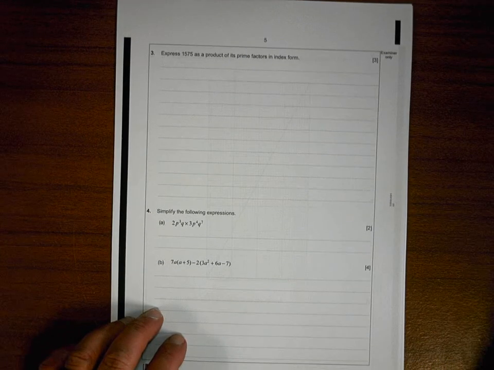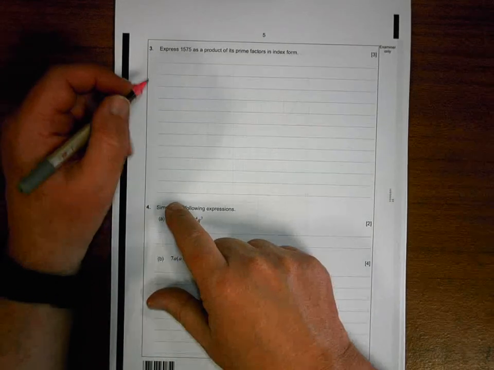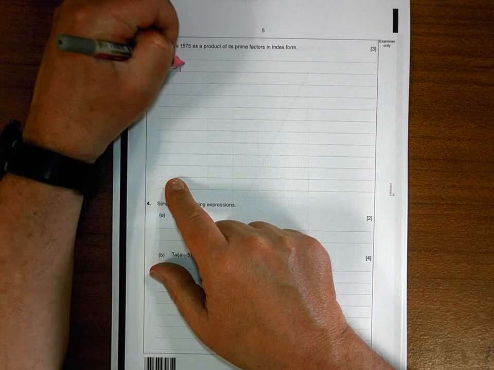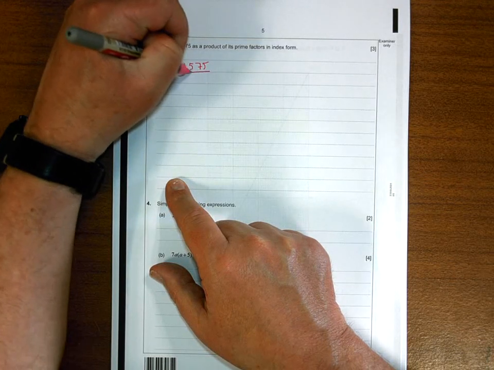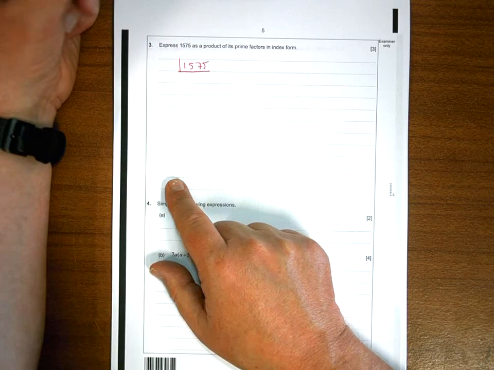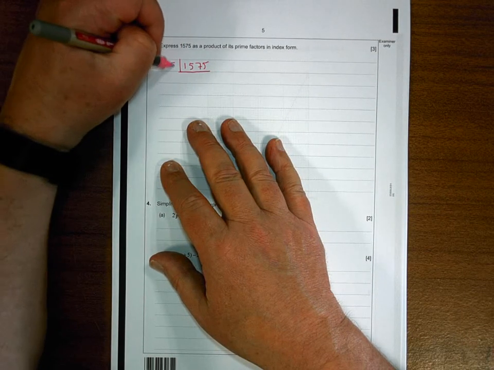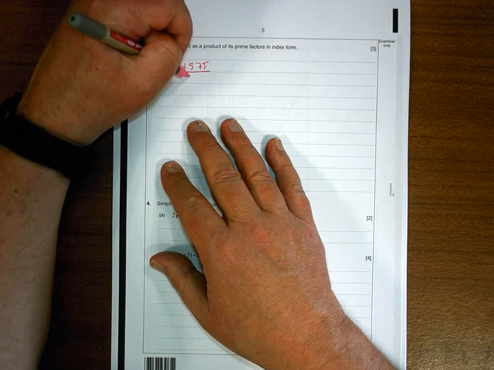Question 3. Express 1575 as a product of its prime factors in index form. So we need to repeatedly divide that number by prime numbers until we end up with 1. It ends in a 5, so I know 5 will go into it. 5 goes into 1, doesn't. So we do 5 into 15, 3.